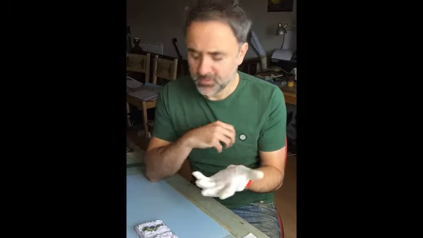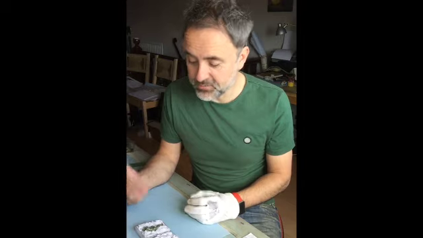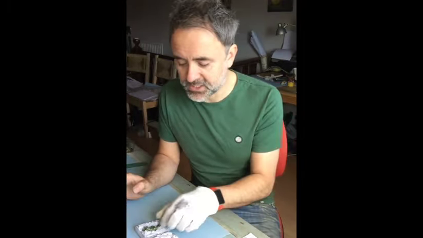So we have today a white glove on, and this is to handle objects with, just because the oils from human skin sometimes can contaminate objects even when they're being conserved, and some of the chemicals used in the conservation process can be quite damaging to the skin.